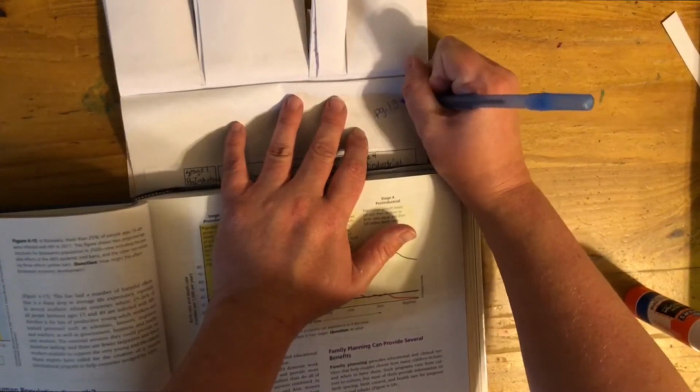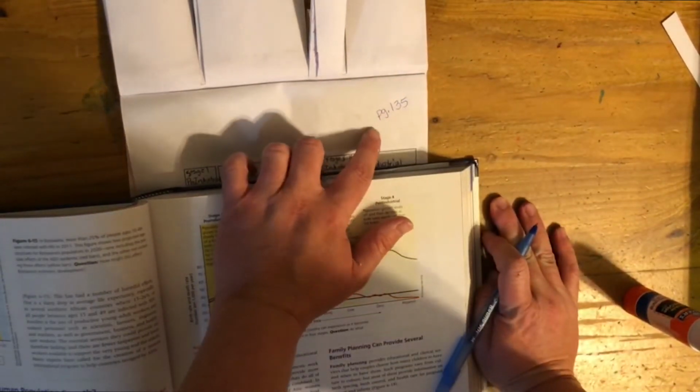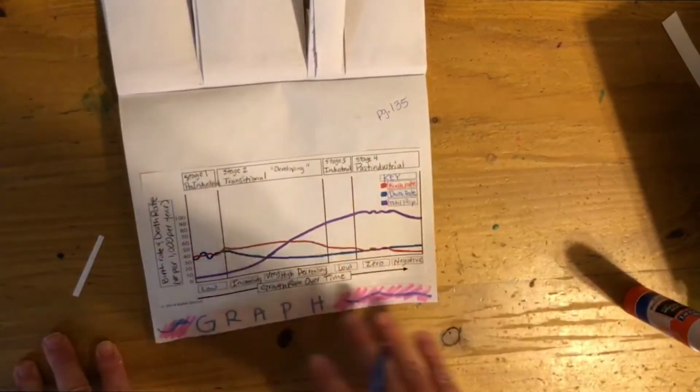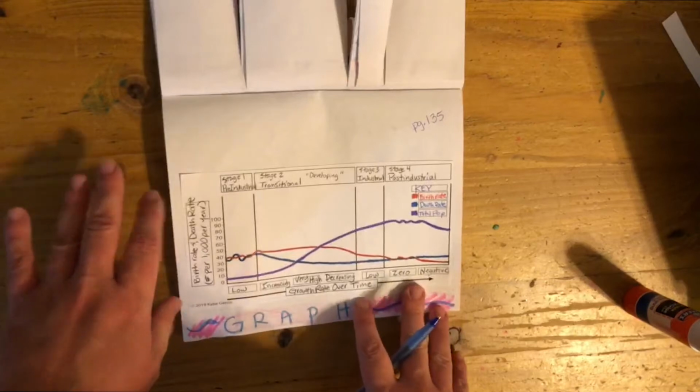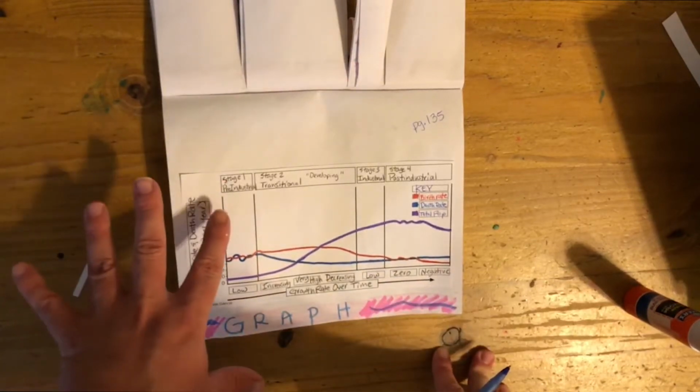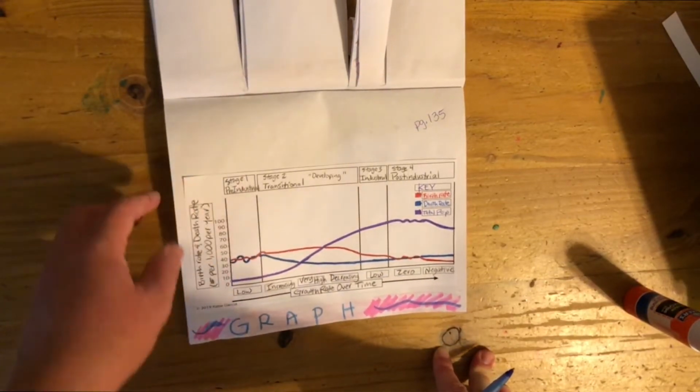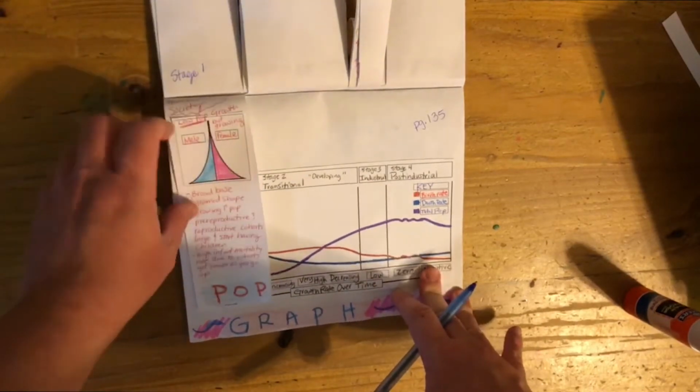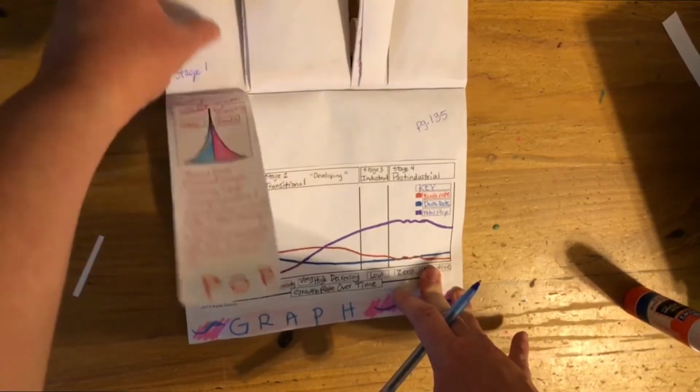If you don't have a book yet, you can take a book out of my classroom. Just go down to the library and make sure you check it out to yourself. But anyways, you can also read about this too if you're still kind of confused. So there's the page number, page 135. That'll help you with the graph section. And so not only do you have the reading, you have the visual pictures of what pre-industrial looks like. And so this is what it looks like, okay?